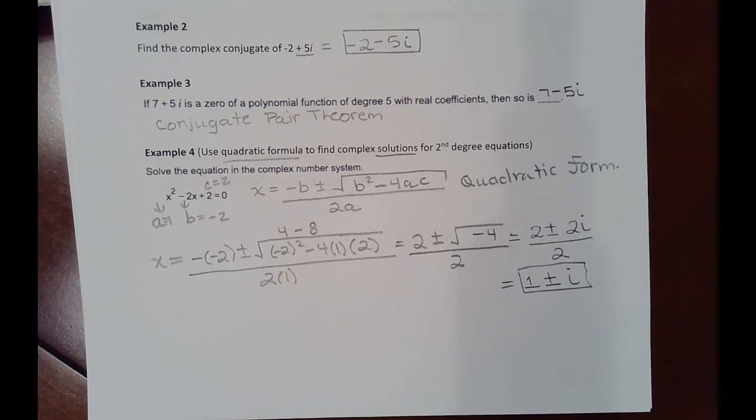Okay, that takes us through example 4. Let's move to the next page. Give me 1 second. Okay. Now let's move on to example 5.